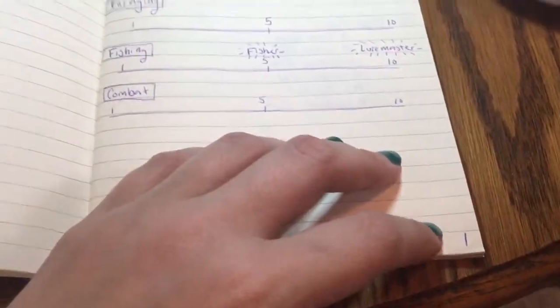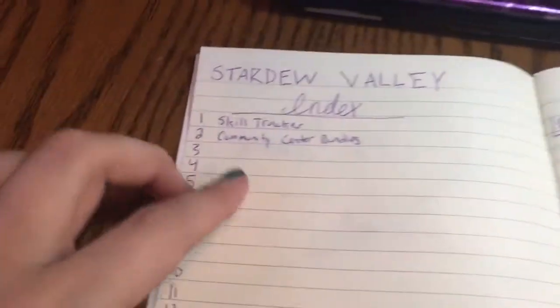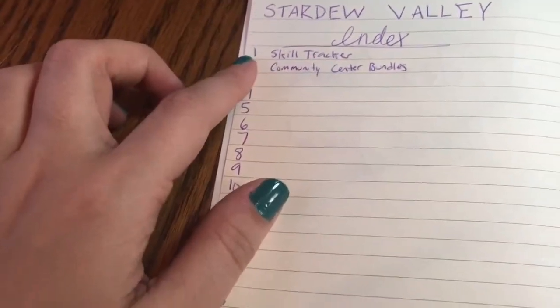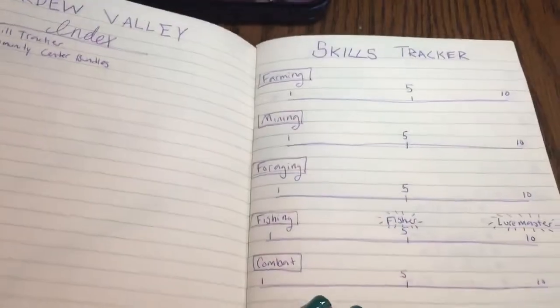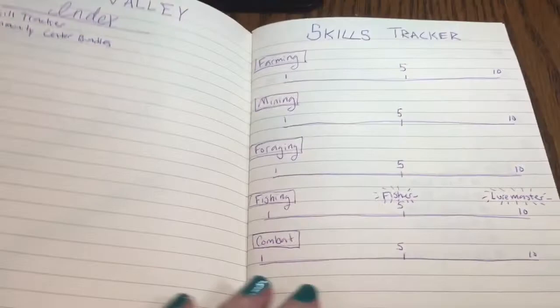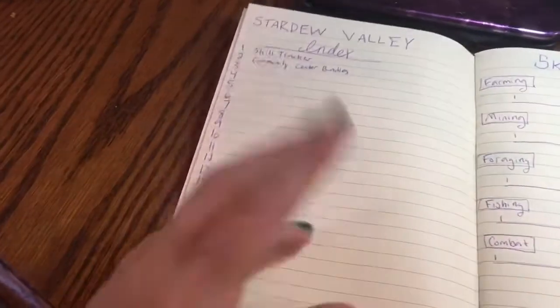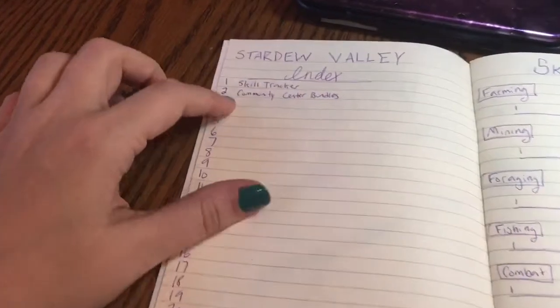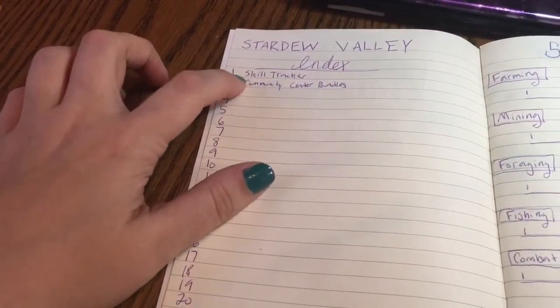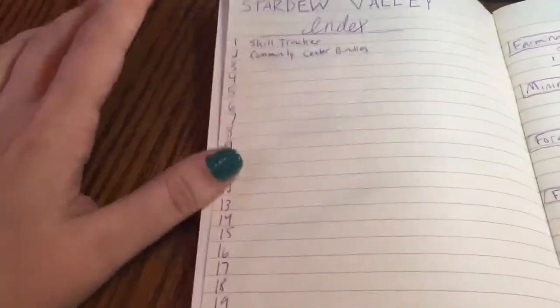Now the beauty of this is you can add things to the index as you go along. Once you make a page, you just add it. Oh, it's on page number 1. I called that skills tracker, and you can put it right over here for number 1. If this was a video game with more than just these 5 skills, it might go on for several pages. They can all still be considered page 1, or you could say page 1 through 3 skills tracker, and the next page would be page 4.